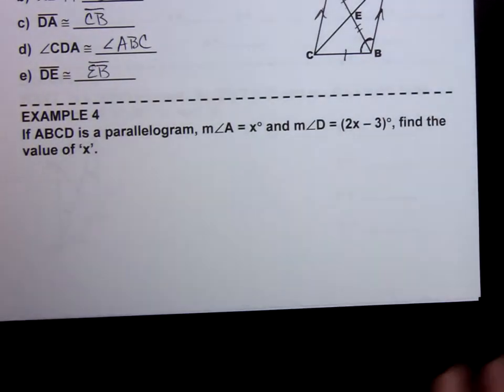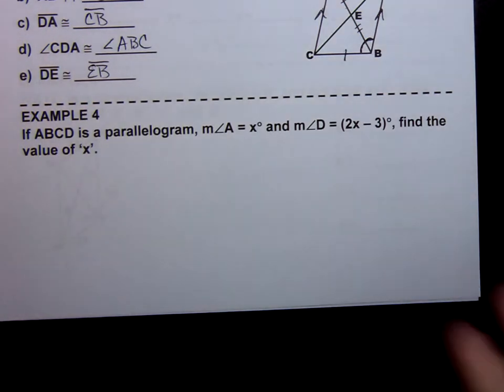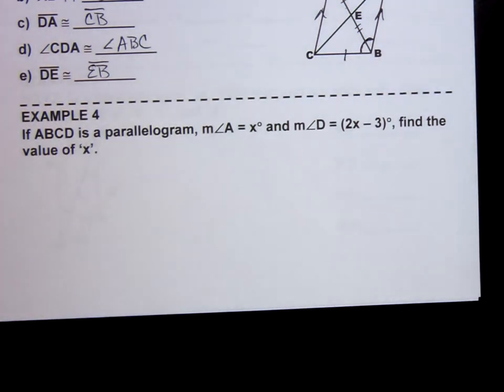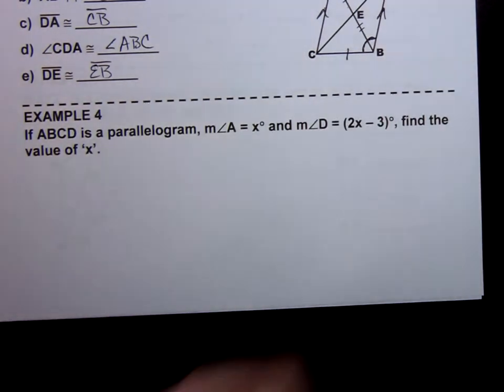Alright, let's look at example 4. If ABCD is a parallelogram, the measure of angle A is equal to x, and the measure of angle D is equal to 2x minus 3, find the value of x. The first thing I would suggest that you do is draw a picture so we can make sure we can see how these things are going to relate to each other.